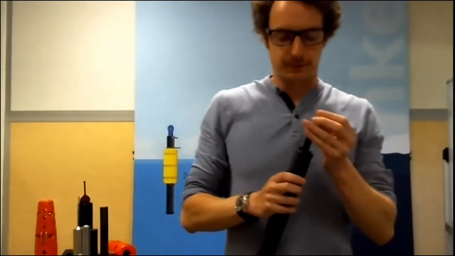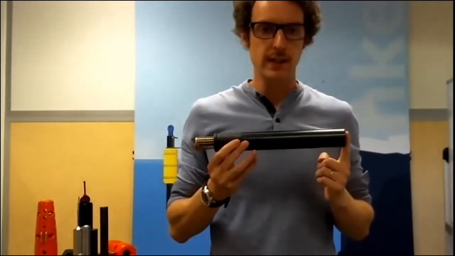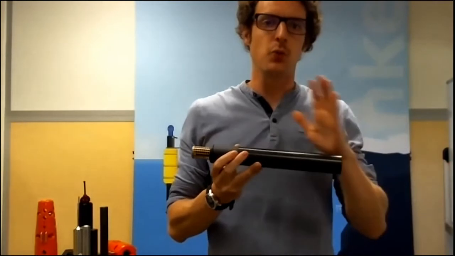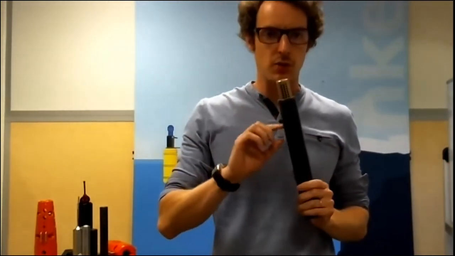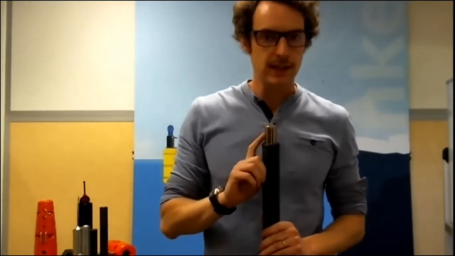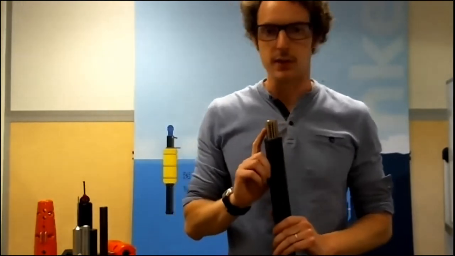So you have 2 versions of this Ysense CTD, one for 50 meters and one for 300 meters. And the Ysense CTD measure these 3 parameters and also calculates salinity as well as sound velocity.